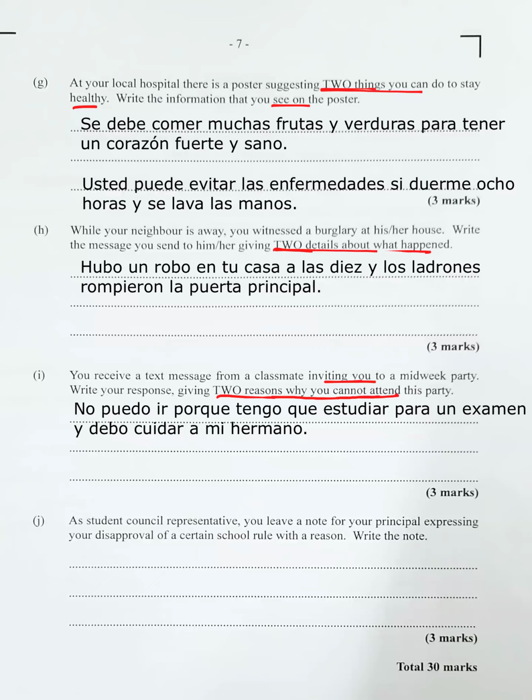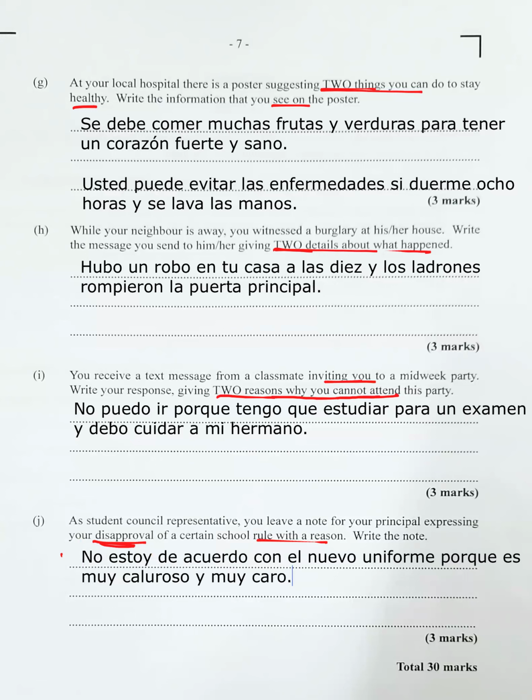And last one: as student council representative, you leave a note for your principal explaining your disapproval of a certain school rule with a reason. So expressing a disapproval with a reason. Maybe we can say something very simple, like talking about the uniform. No estoy de acuerdo con el nuevo uniforme. So this is my disapproval. I am not in agreement with the new uniform. And why? Porque es muy caluroso y muy caro. It's very hot and it's expensive.